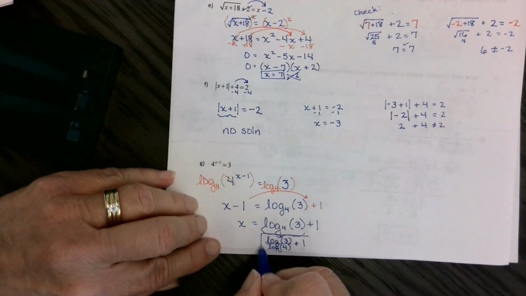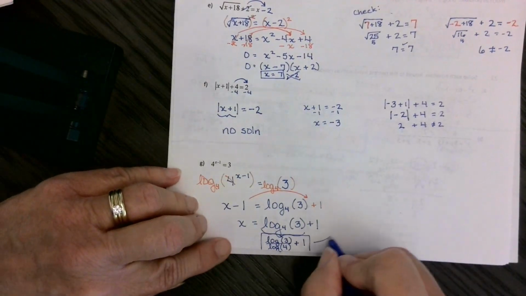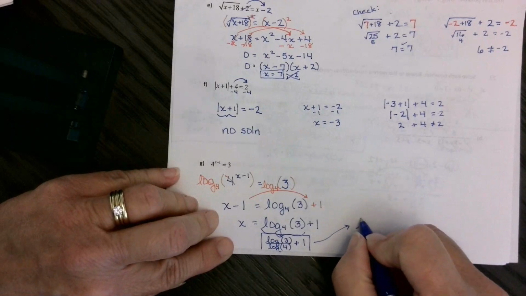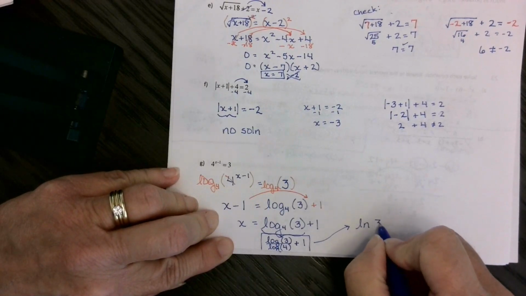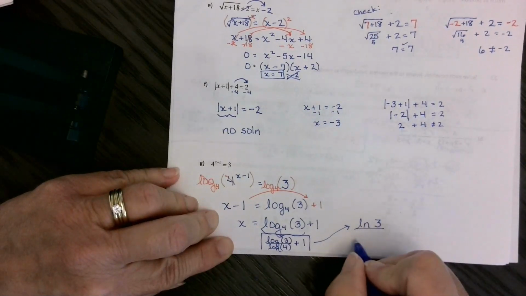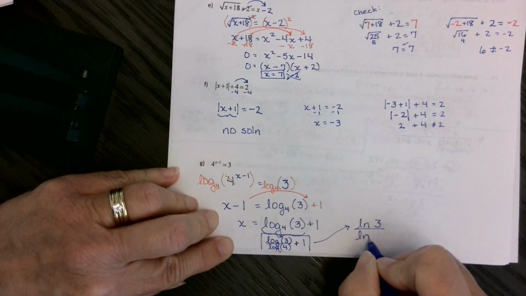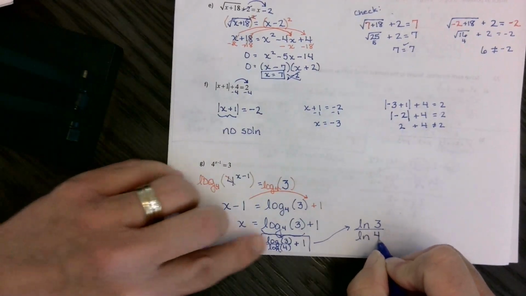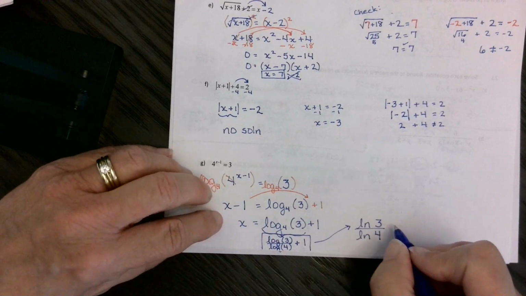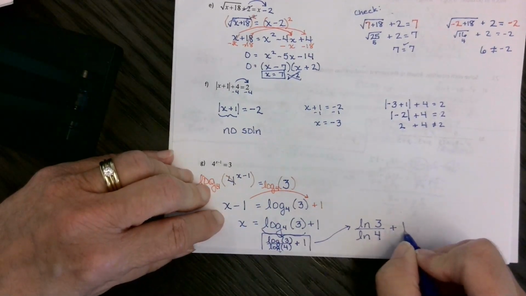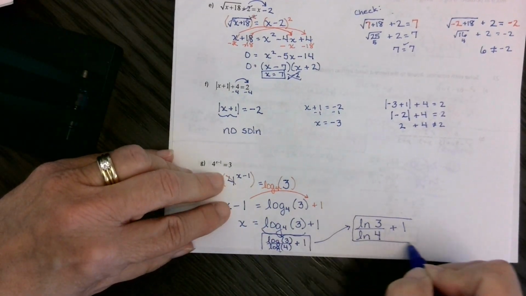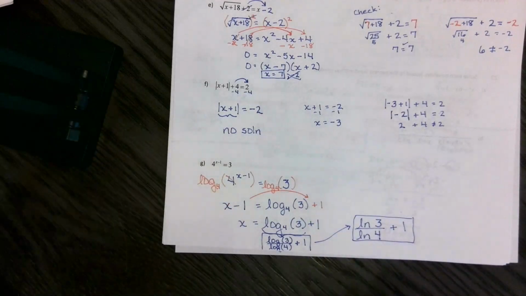You're rather going to see that for your multiple choice answers, or you'll see natural log of 3. Again, the base goes on the bottom, plus 1. These are the type of answers you're going to see, one or the other.